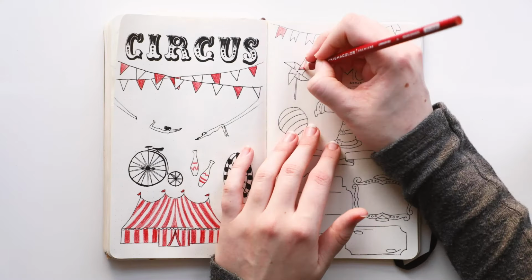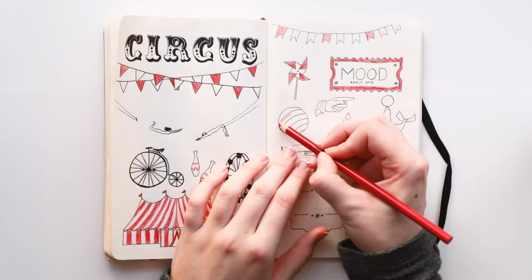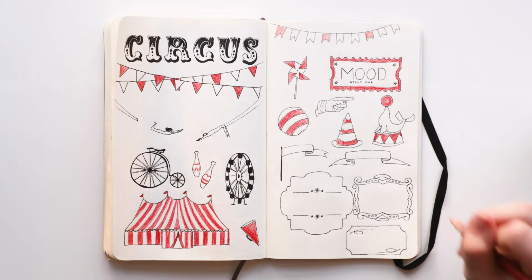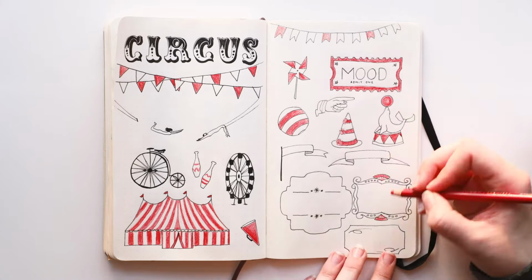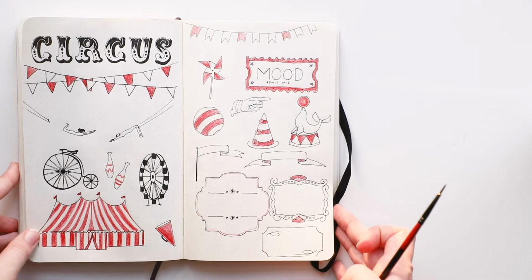I used my red color pencil from Prismacolor for most of the details, and finally my gold watercolor palette from Finetec. I really love how this turned out in the end, but I think a less vibrant red color would have made it look even more vintage.